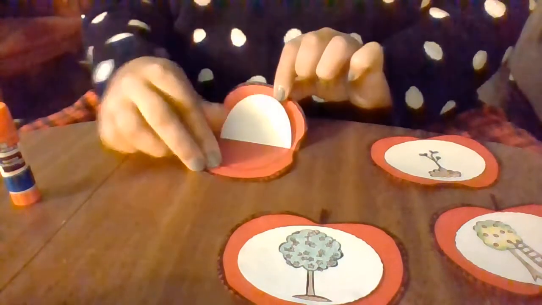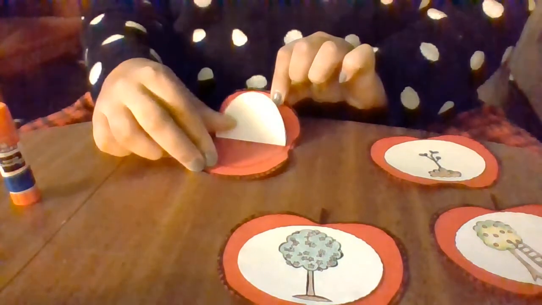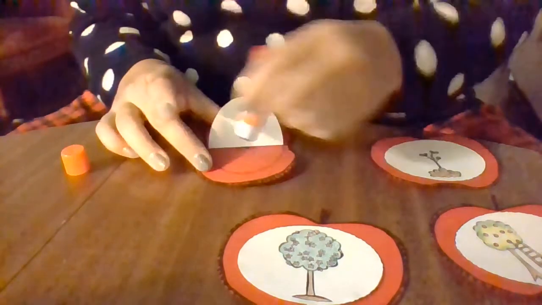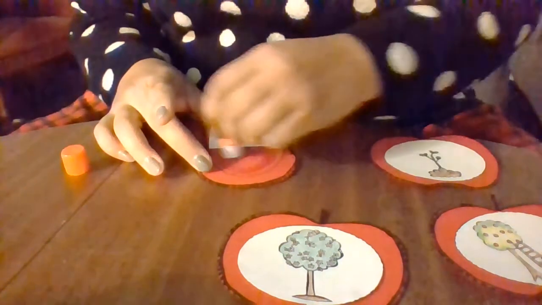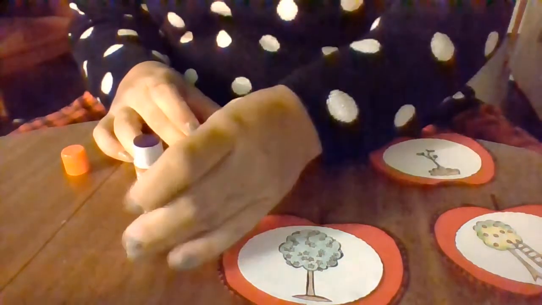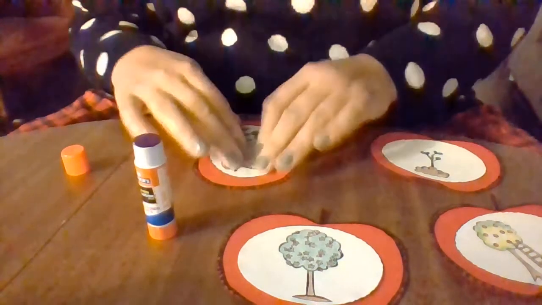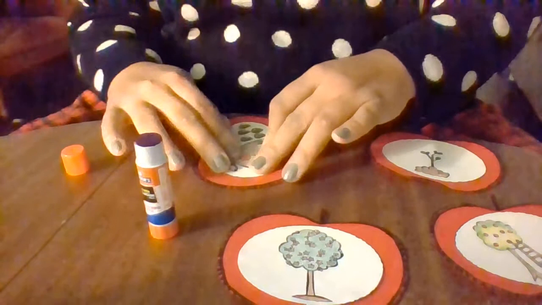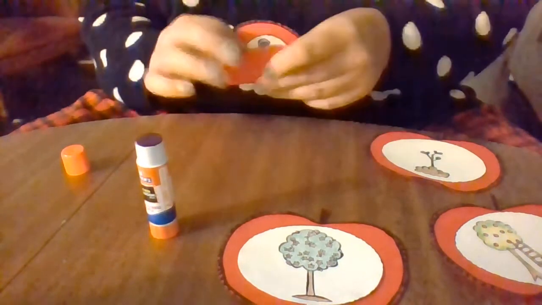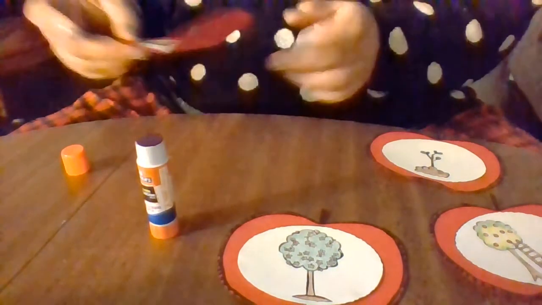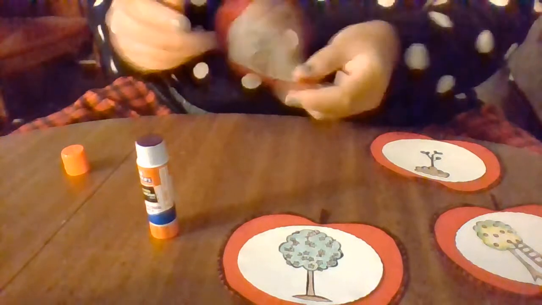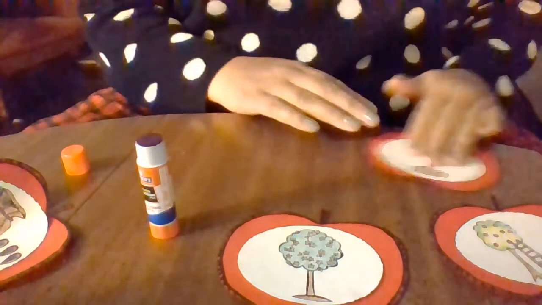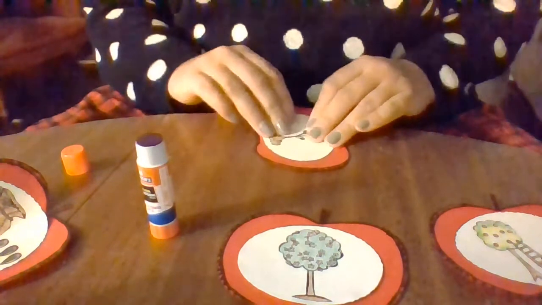Uh-oh. I must not have used enough glue. I need to fix that. My paper came up. 1, 2, 3, 4, 5, 6, 7, 8, 9, 10. Okay, that's looking better now. Okay, there's my first fold. There's my young sapling.